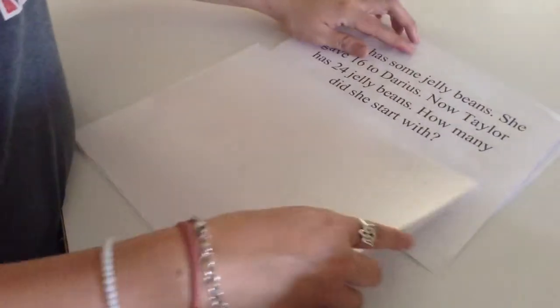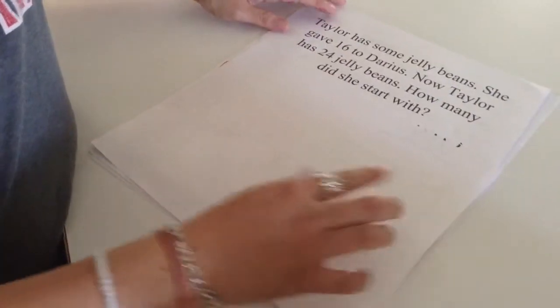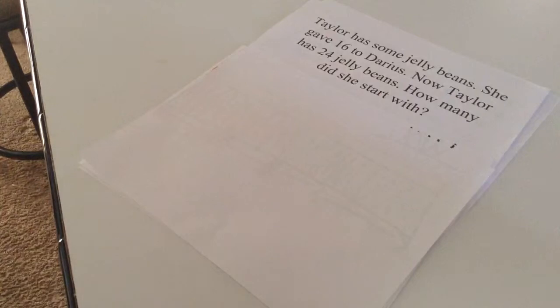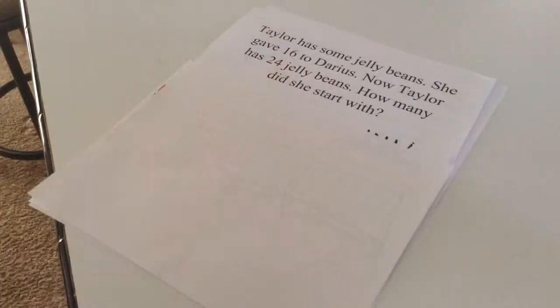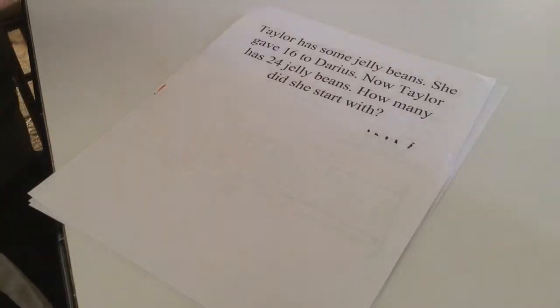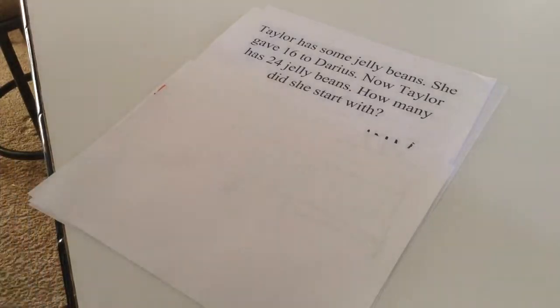It says, Taylor has some jelly beans. She gave 16 to Darius. Now Taylor has 24 jelly beans. How many did she start with? So this is going to be our separate problem.